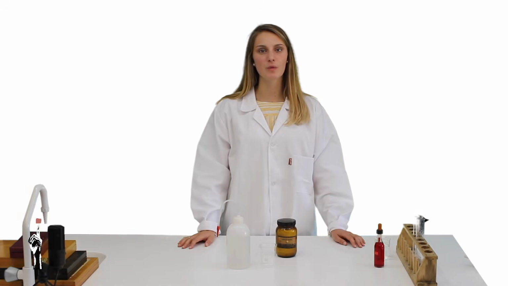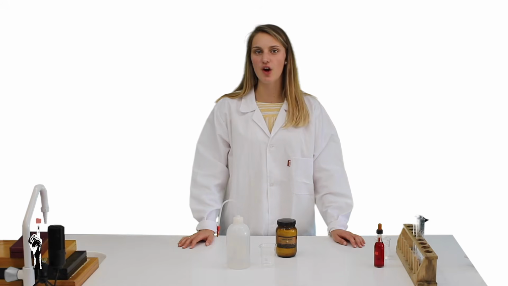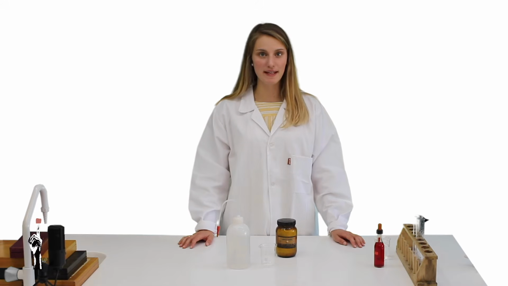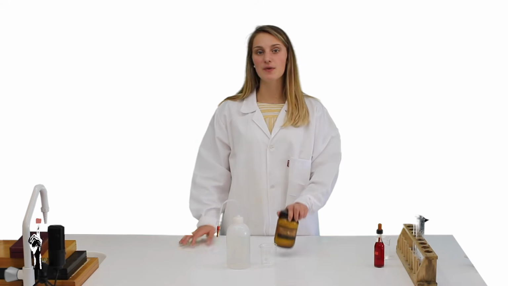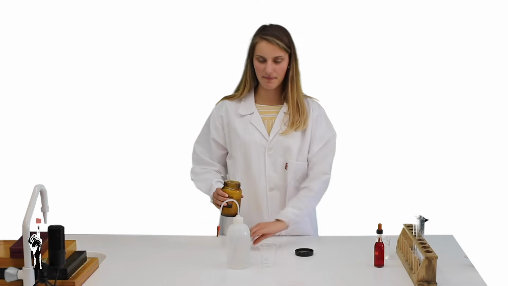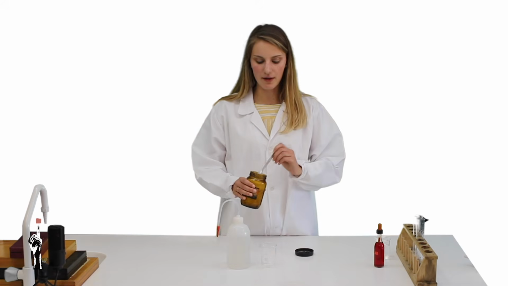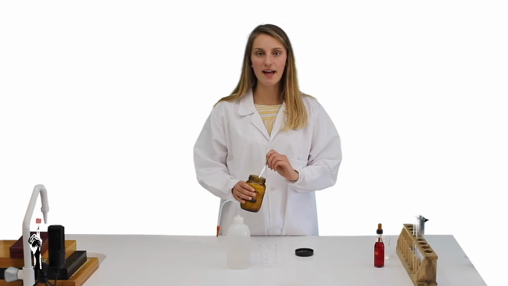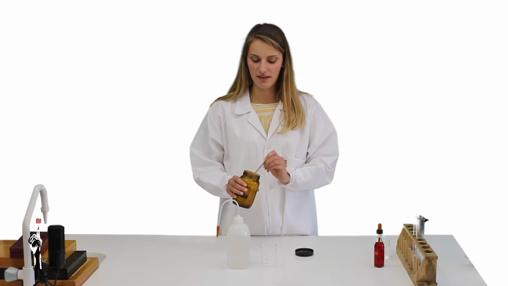In this experiment, we will be determining the pH of a metal oxide. In order to do this, we first need to prepare a solution. Today, we have lithium oxide, which I will use to make a solution. The lithium oxide powder is added into a beaker and then water is added.